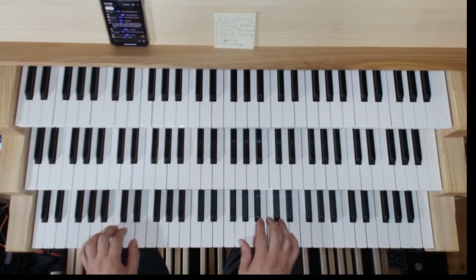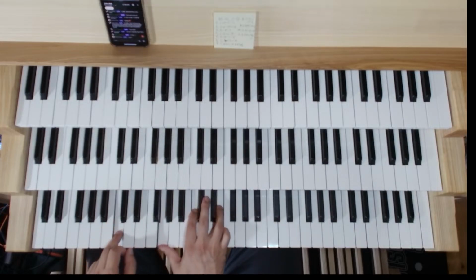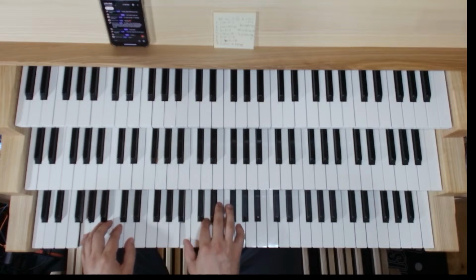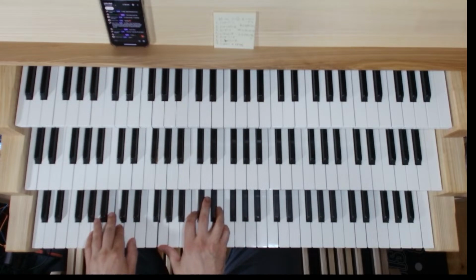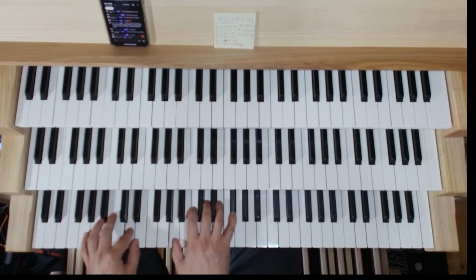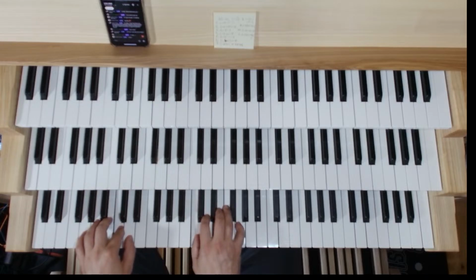Alright, let's do a version starting from this position, E on the top. Like this. One more time. One, six, two, five. One. Very nice.